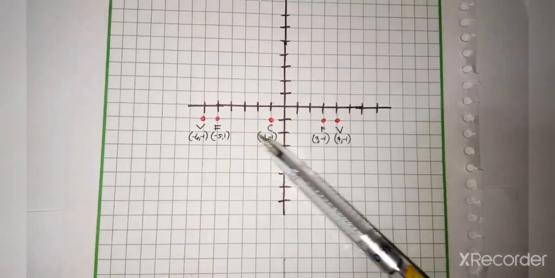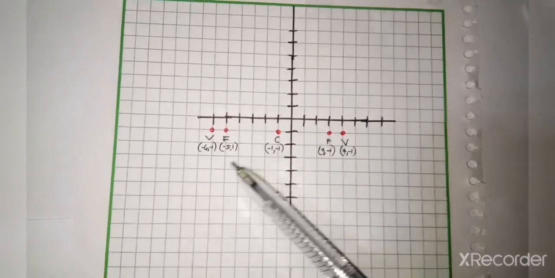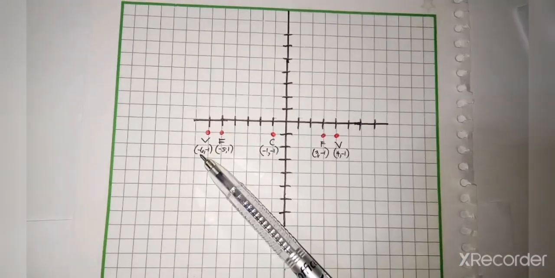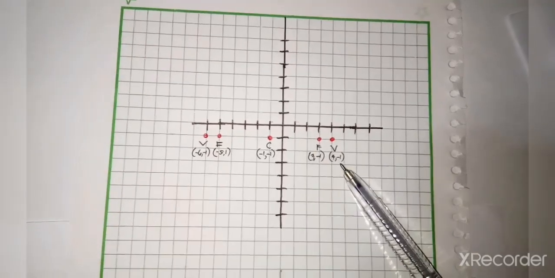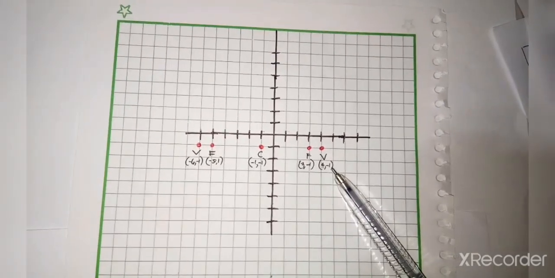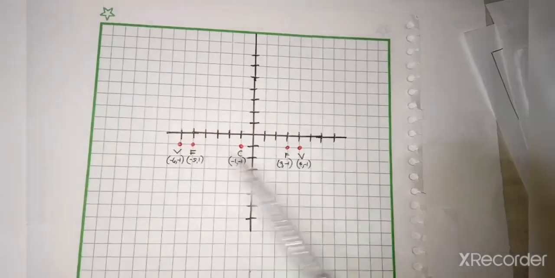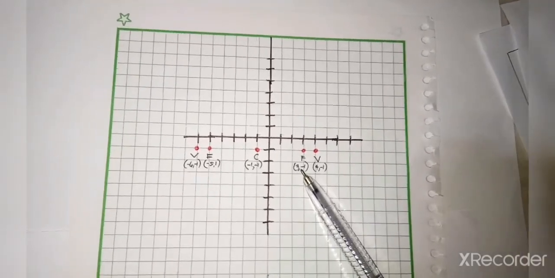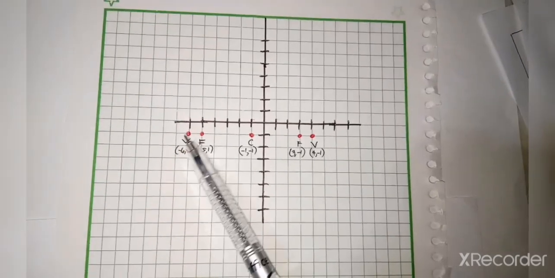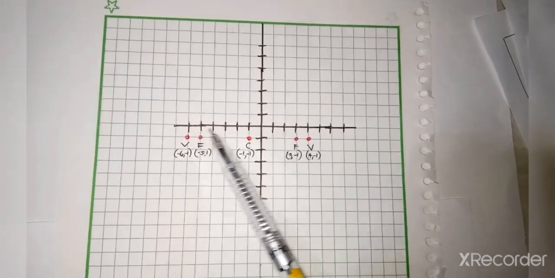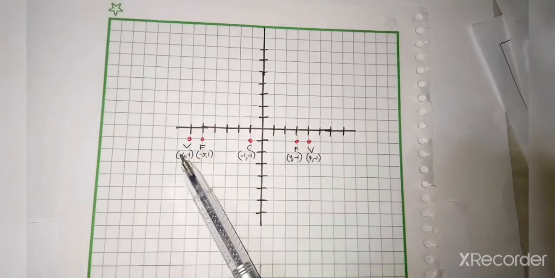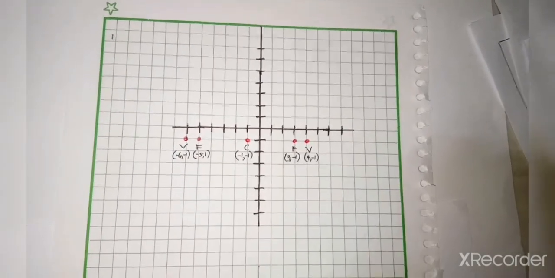Center at (-1, -1), vertices at (-6, -1) and (4, -1), and the foci at (-5, -1) and (3, -1). Since the vertices are along the x-axis, the major axis of the ellipse is along the x-axis.